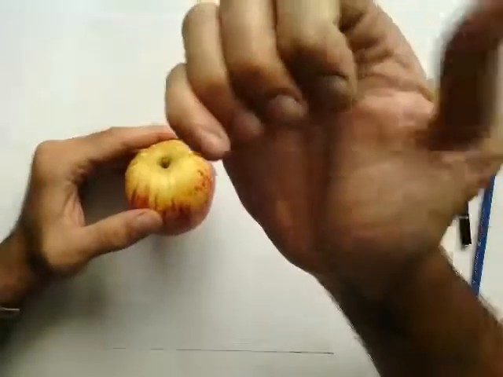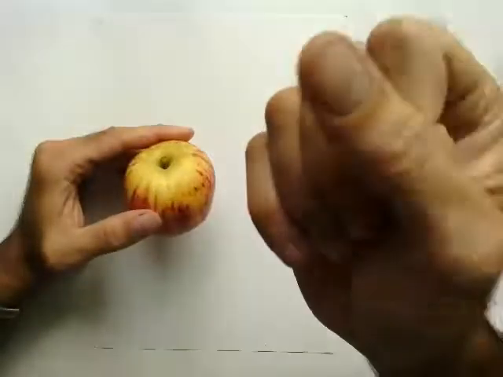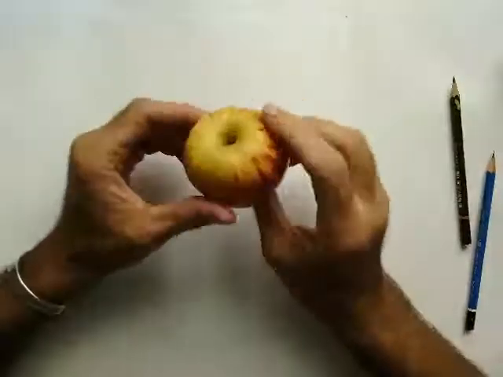Wow, my nails are really filthy. Been working with a little bit of paint lately, so my apologies.